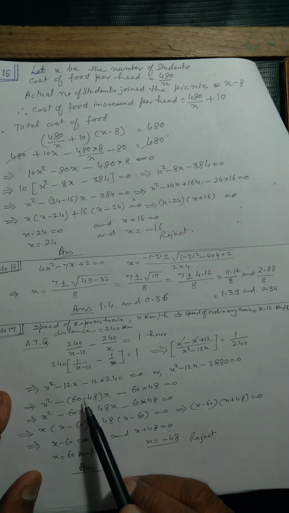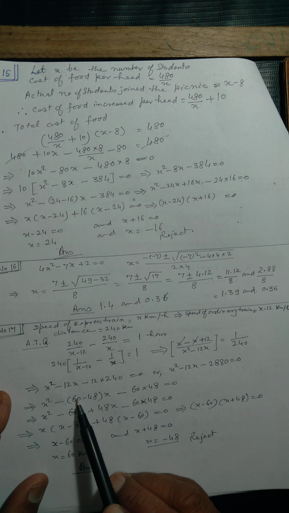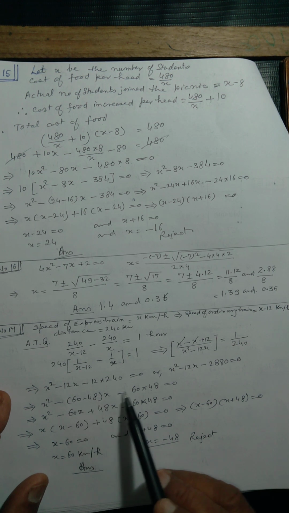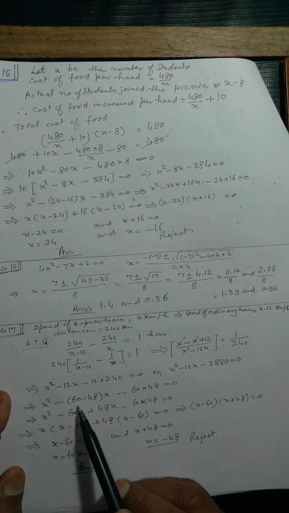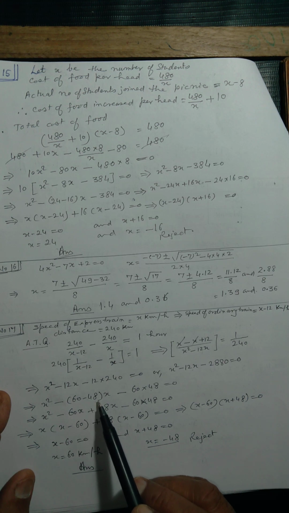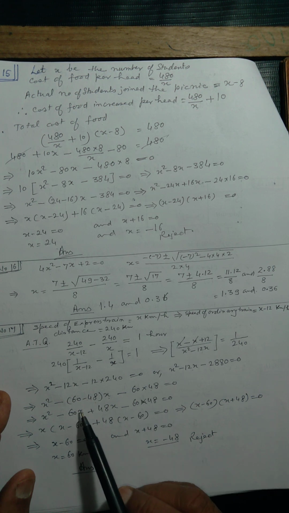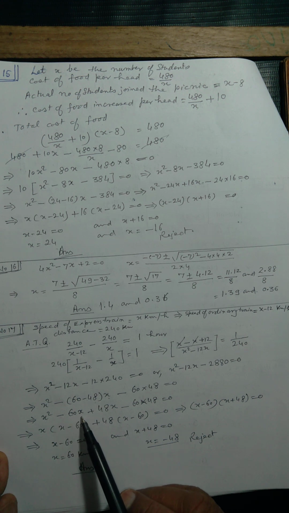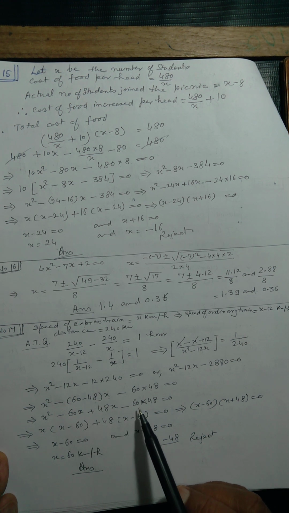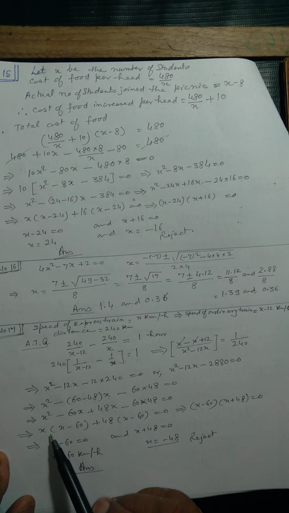So I have split it into two factors, that is 60 and 48, and if you subtract 48 from 60, you will get 12. So I have written here x² − (60 − 48)x − 60 × 48. Now open the bracket: x² − 60x + 48x − 60 × 48 is equal to 0. Take x common from the first two.